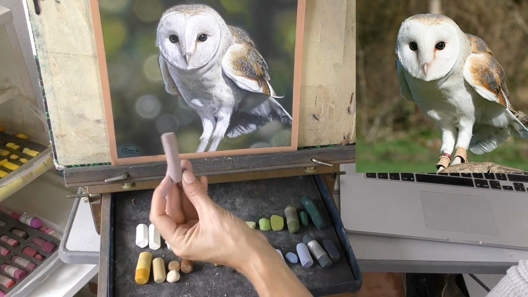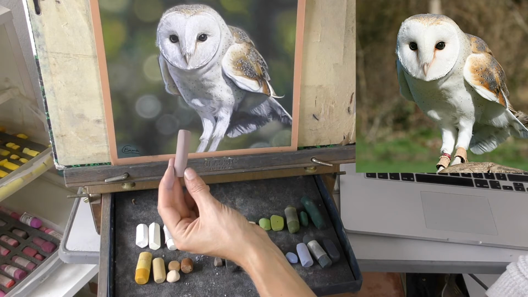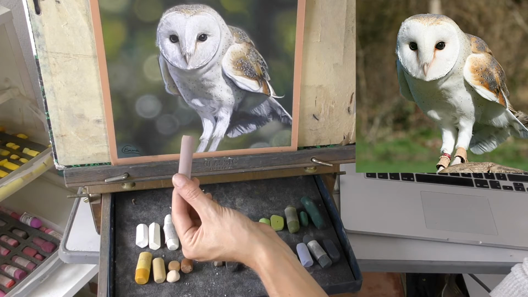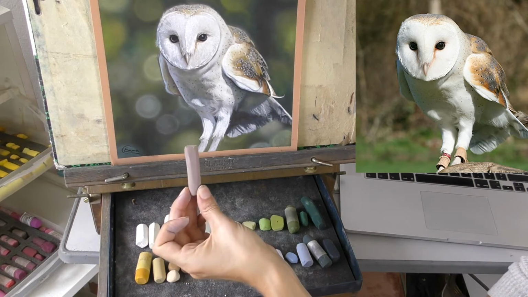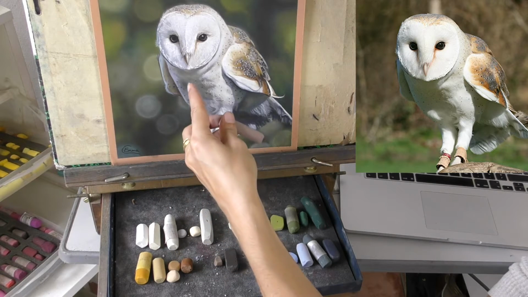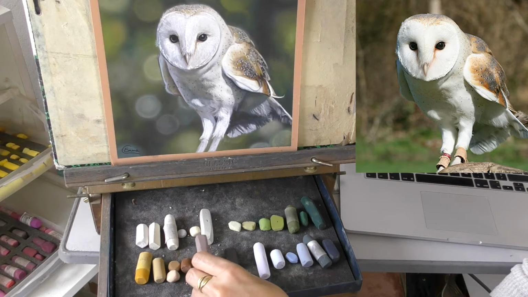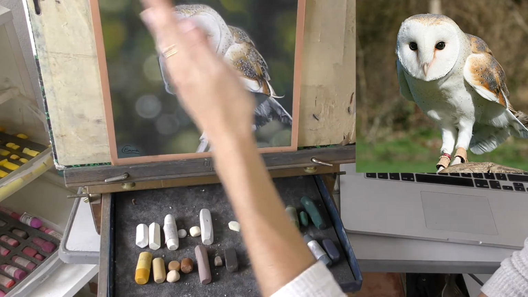So I do bring in some more flesh coloured tones. I would call this one of my grey tones, even though it's almost brown. This is A27. So adding some of that warmer tone into my shadow areas also helps just to keep the 3D effect.